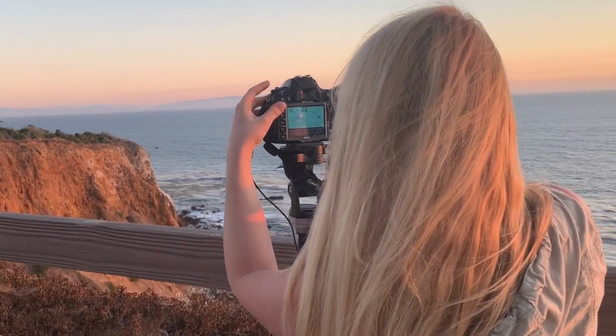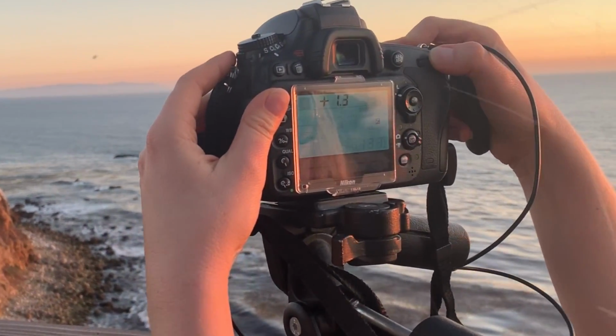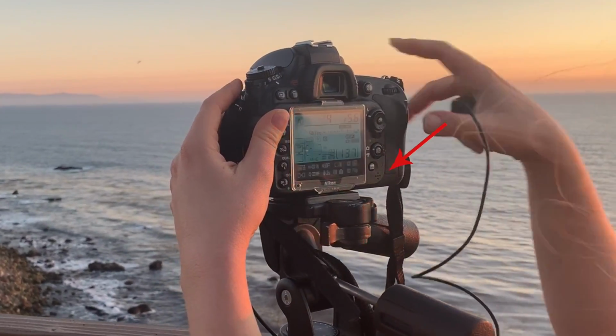Usually on a tripod, it's more convenient to change all those settings from the back screen. Just press the Info button to activate it. Now I will show you how to combine those images in post-production.